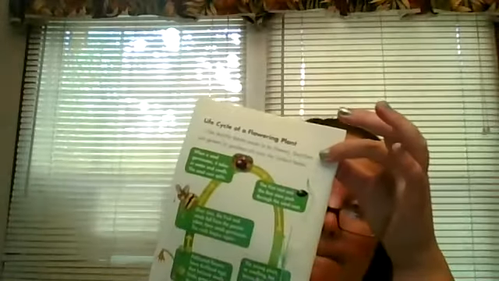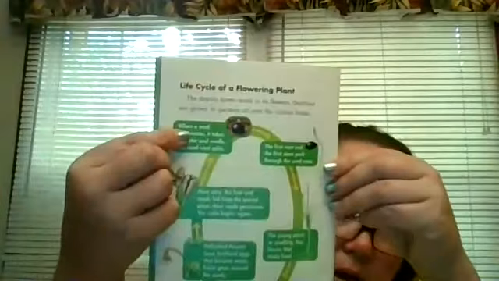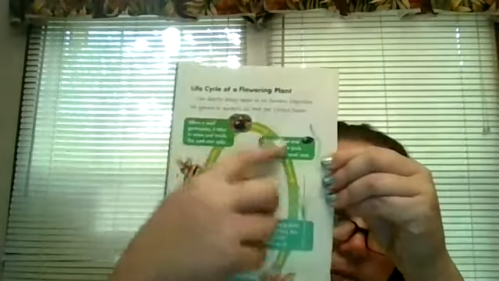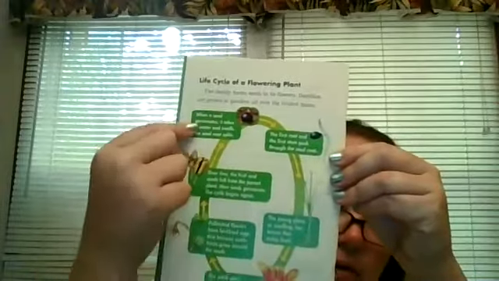We are now looking at the life cycle of a flowering plant. That means that this plant has a flower or blooms. The life cycle of a flowering plant. The daylily forms seeds in its flowers. Daylilies are grown in gardens all over the United States. So we are going to start this life cycle at the top next to the picture of the seed. And we're going to follow the arrows around to complete the life cycle.